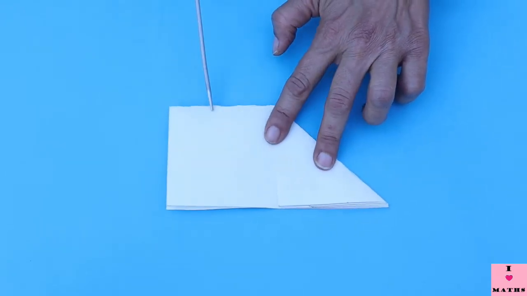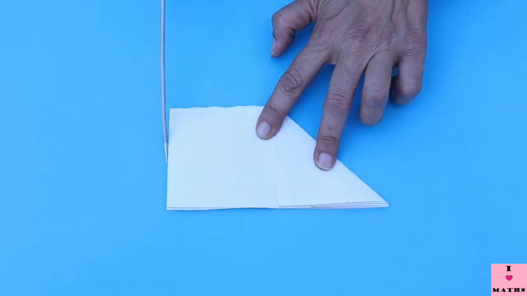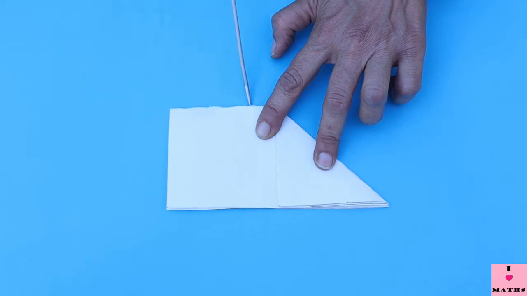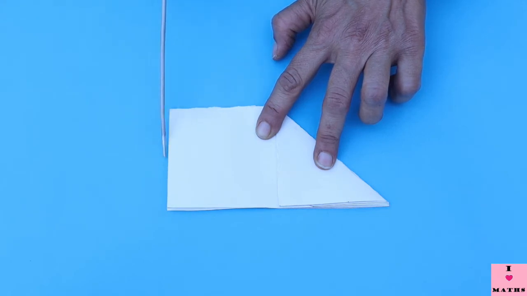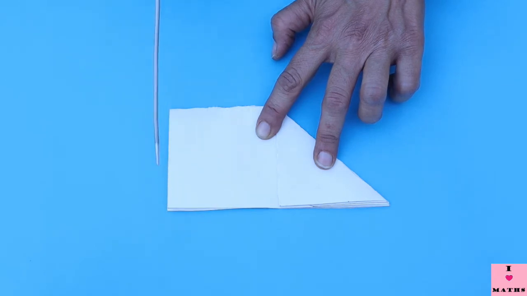Also, this angle which is being made is also 90 degrees, but it is in a different direction. This is horizontal and this is the vertical. So this angle is also 90 degrees and this angle is also 90 degrees.